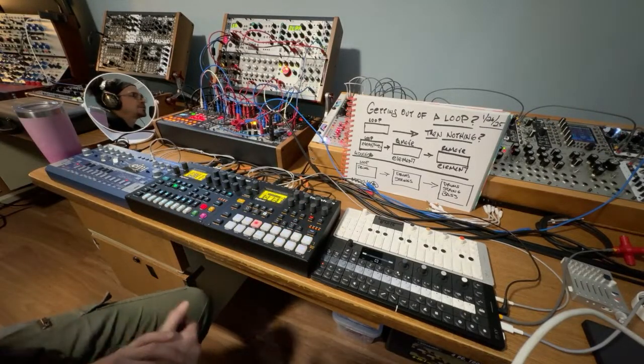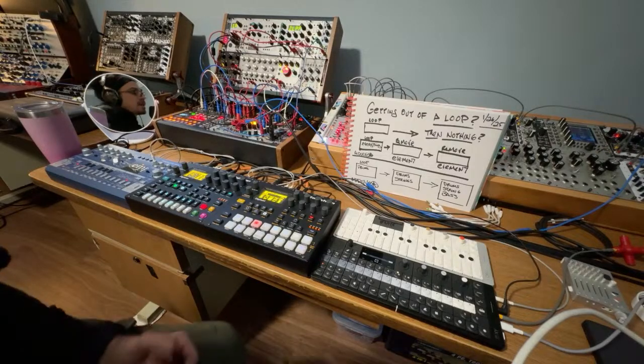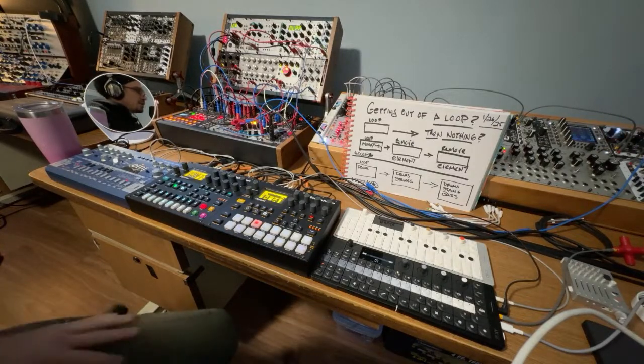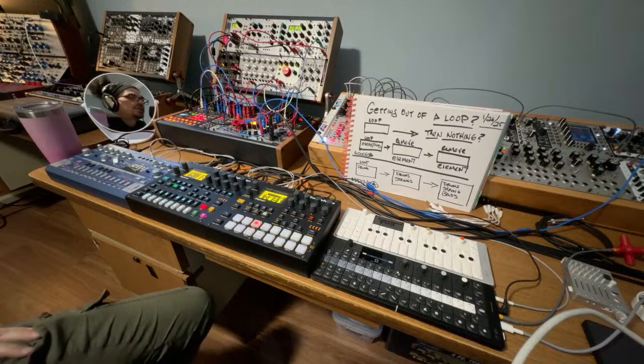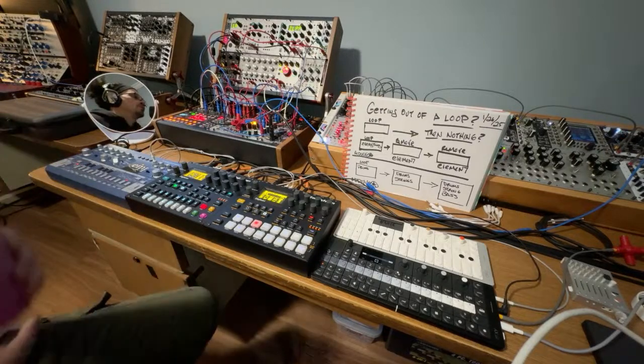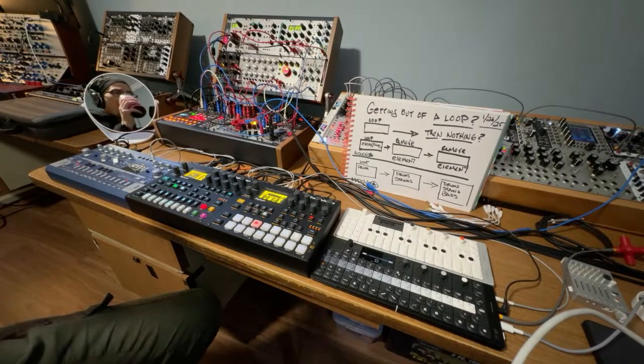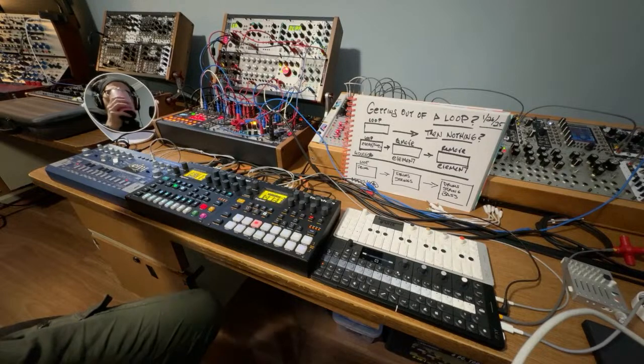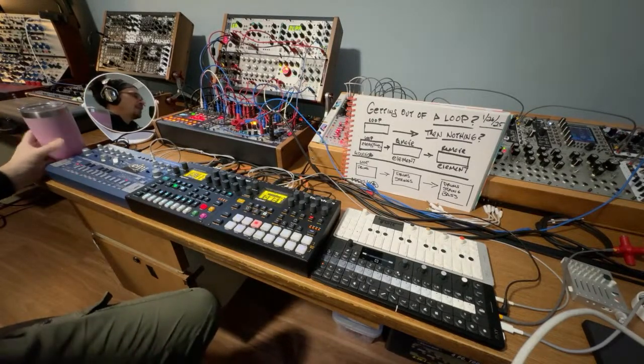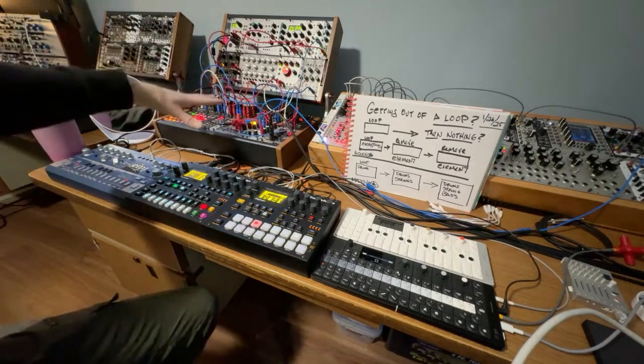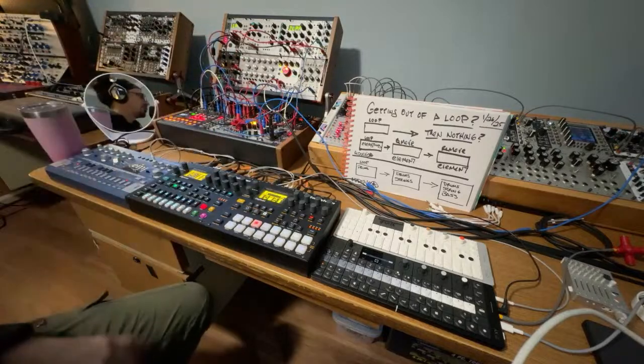And this happens with a lot of my students. This happens with me. This happens with anybody that uses DAW software, which is digital audio workstation recording software. And it happens with a lot of people who use modular synths. It happens with people that use Electron boxes.